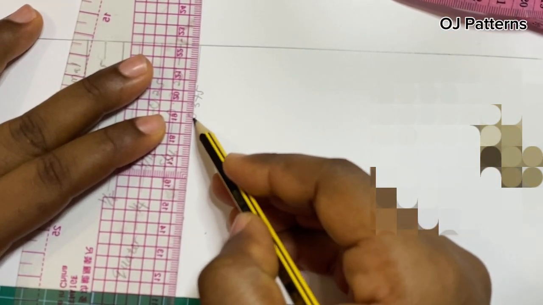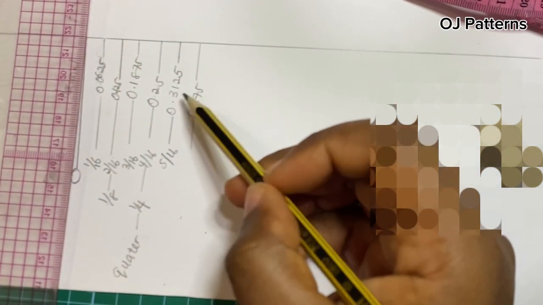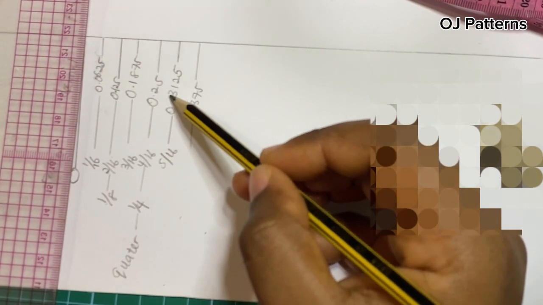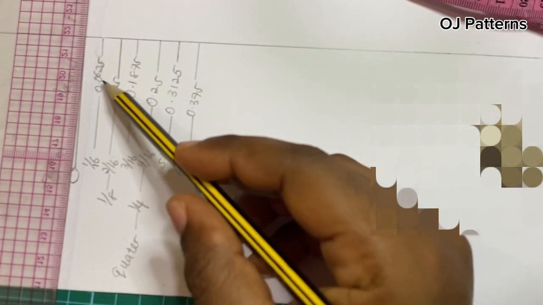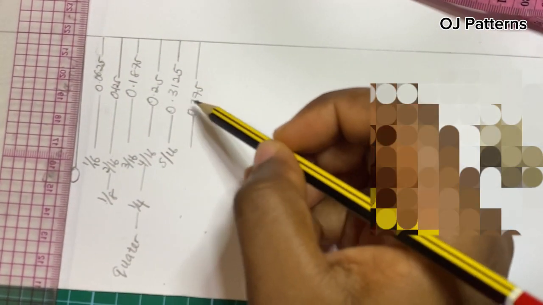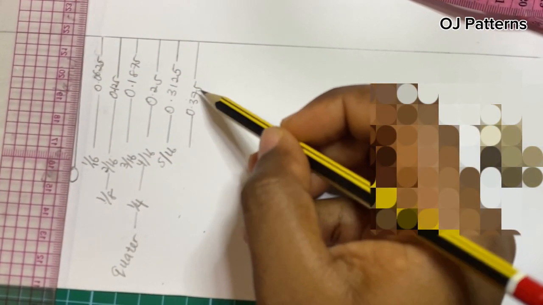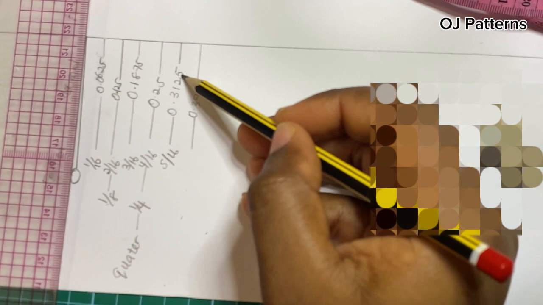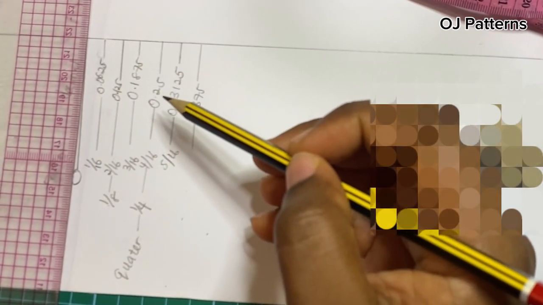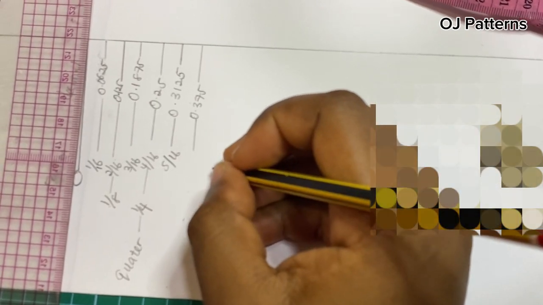0.375. Don't forget to get each of the decimal points. You have to add, like what I did was add 0.3125 plus 0.0625. So I just added them together to get 0.375. You have to add the exact number.